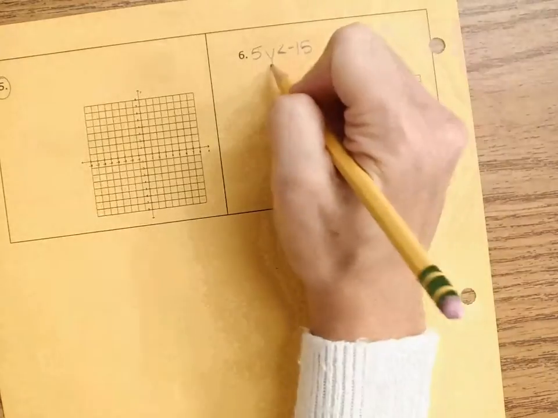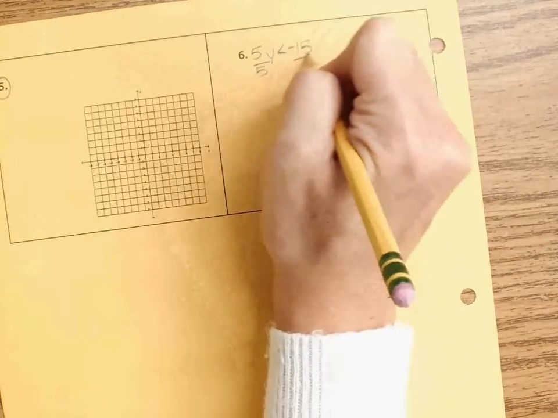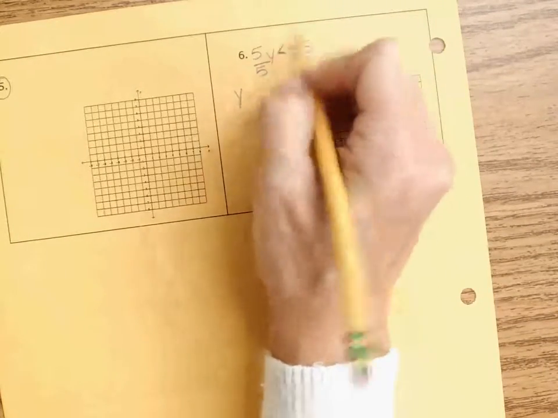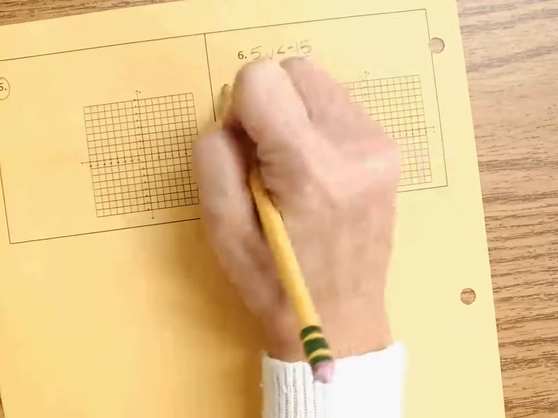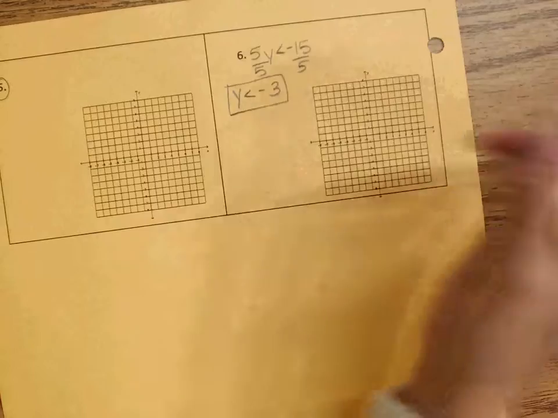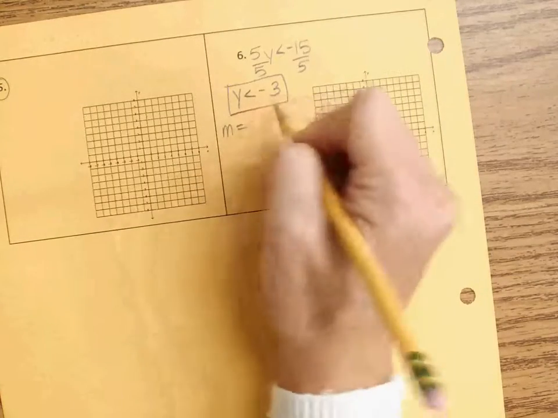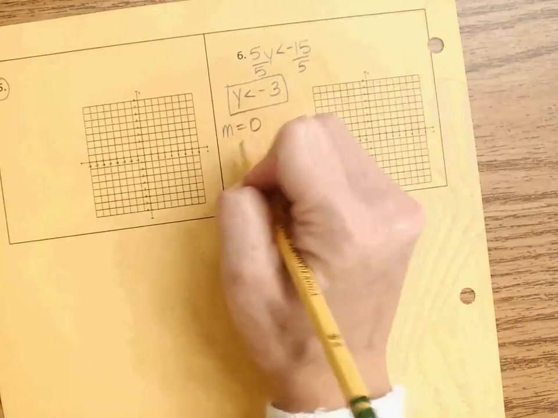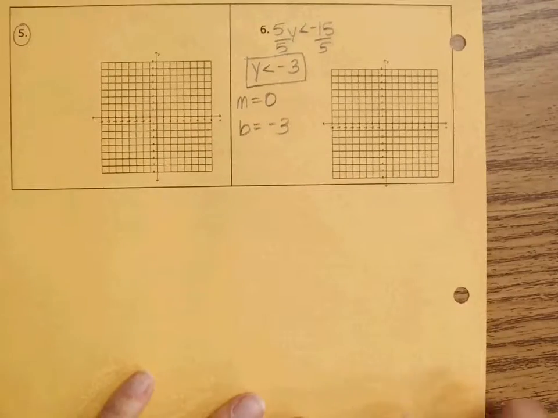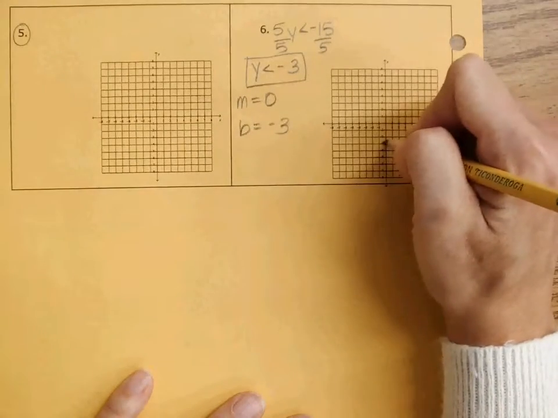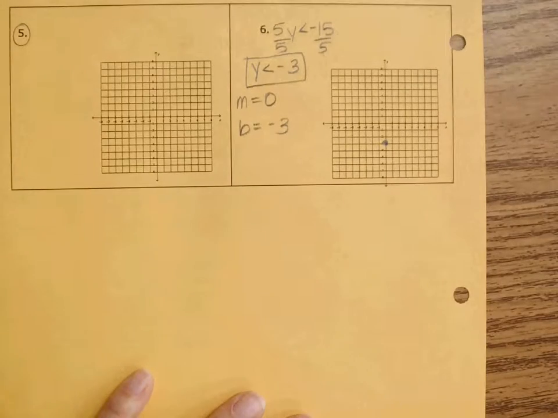We'll go ahead again, solve for y, and I have y is less than negative 3. I'm going to go ahead and write down my slope, which is a 0 slope. My starting point is negative 3. Now for this one, I'm going to go ahead and plot negative 3 on the y-axis.